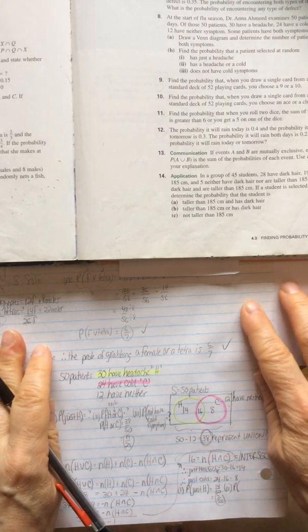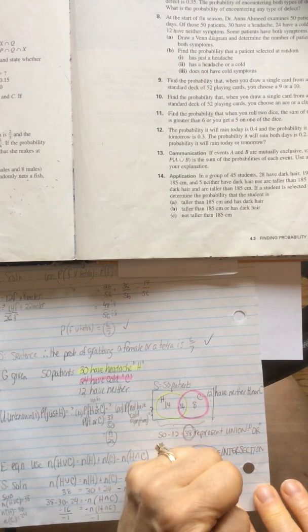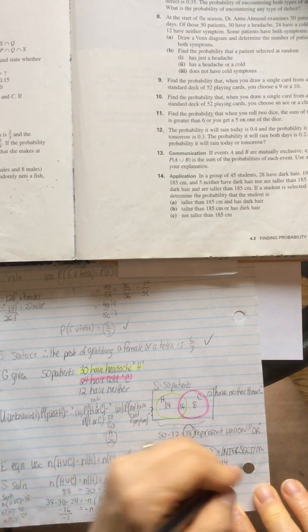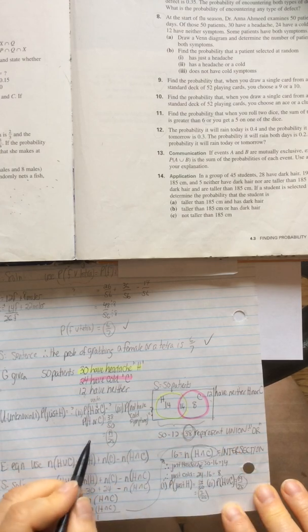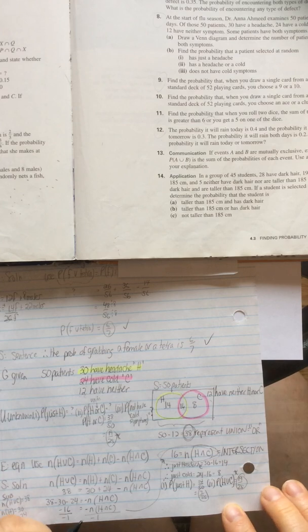Oh, the union. The union of the headache and the cold is 19 over 25, which we already had there. What about the other one?